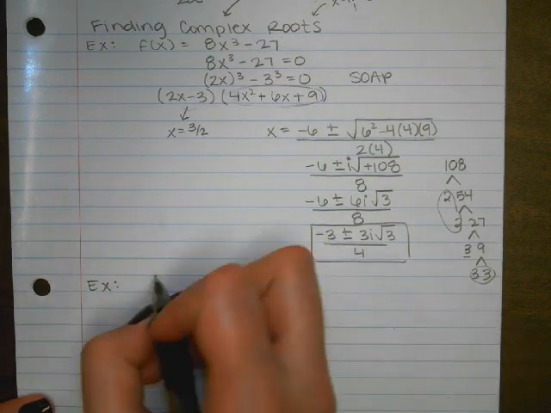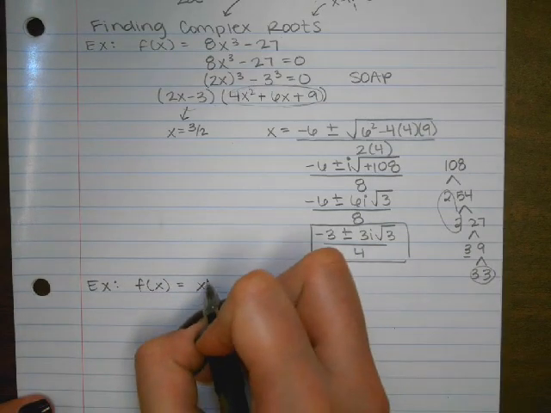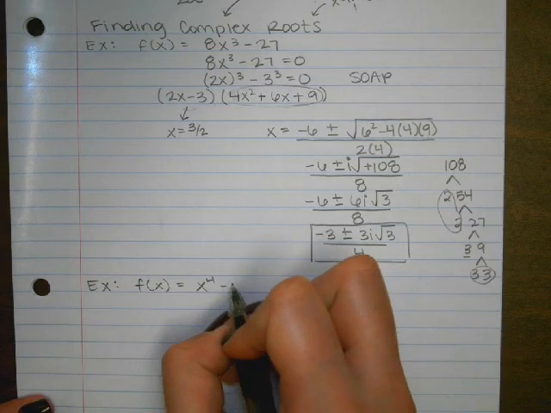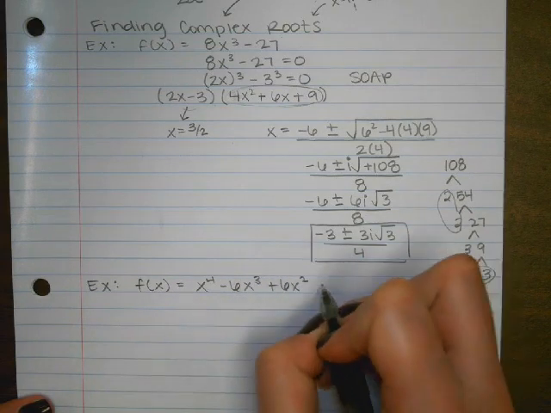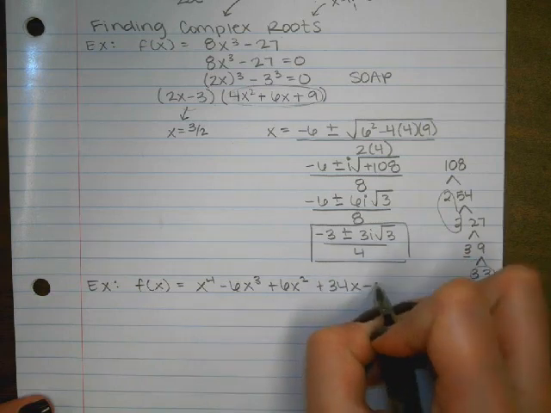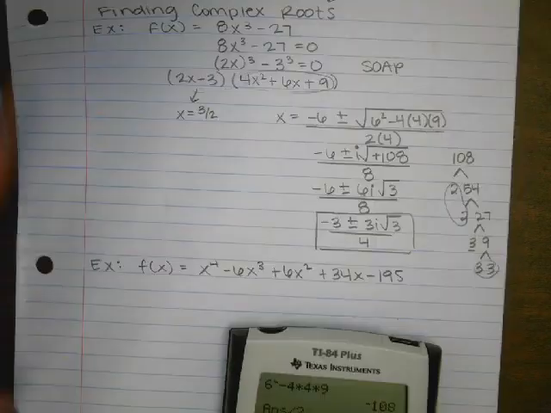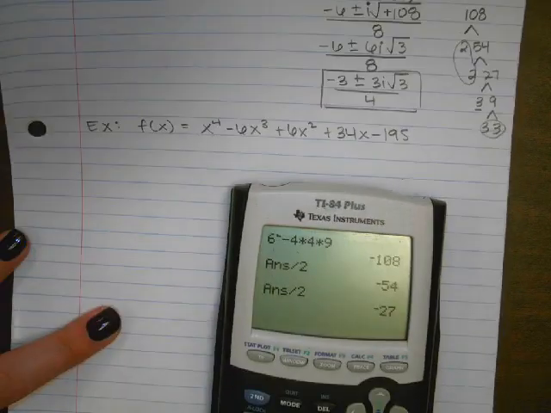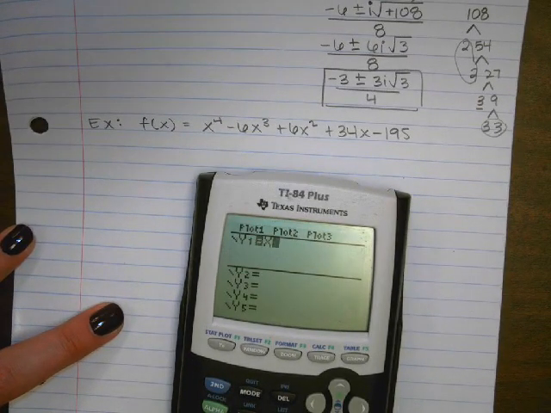Okay, now for a more standard problem, we're going to go through the more recognized process for finding a complex root, depending on our calculator a little bit more than we did in the last problem. So here we're going to have x to the fourth minus 6x to the third plus 6x squared plus 34x minus 195. And so typically, when you're looking for a complex root, they'll give you an equation like this. And what we'll do is we'll use the calculator to find the real roots for us first. And then we'll use those real roots to go through the standard process for finding a complex root.